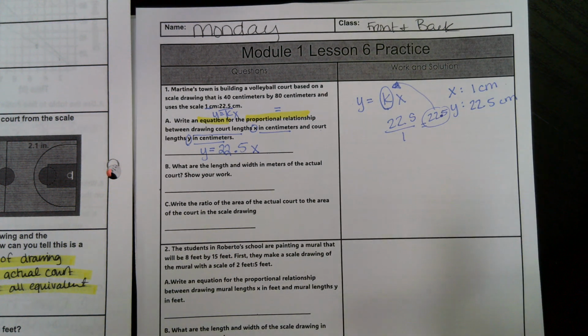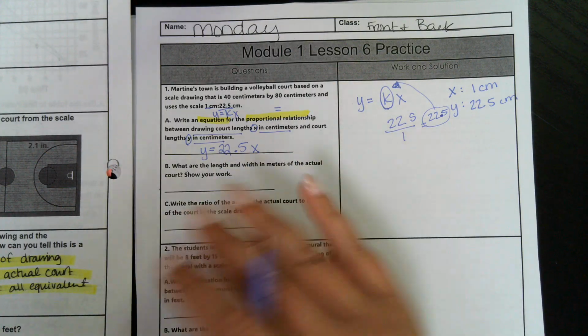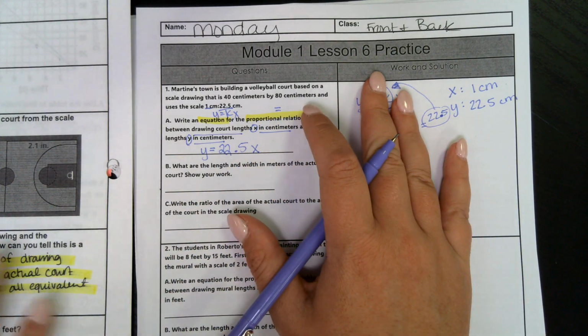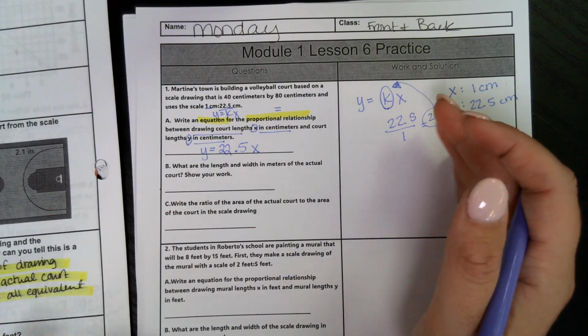Alright guys, sorry, for whatever reason my video cut out after I had already started this. So we are looking at Monday night's homework, lesson 6. We should have our notes alongside us so that we know what's going on as well.